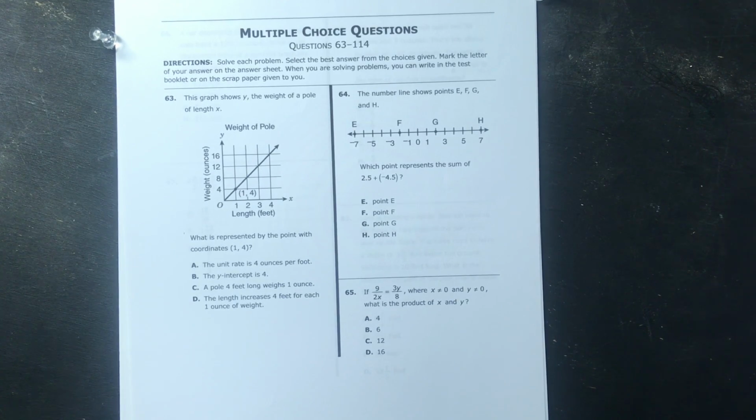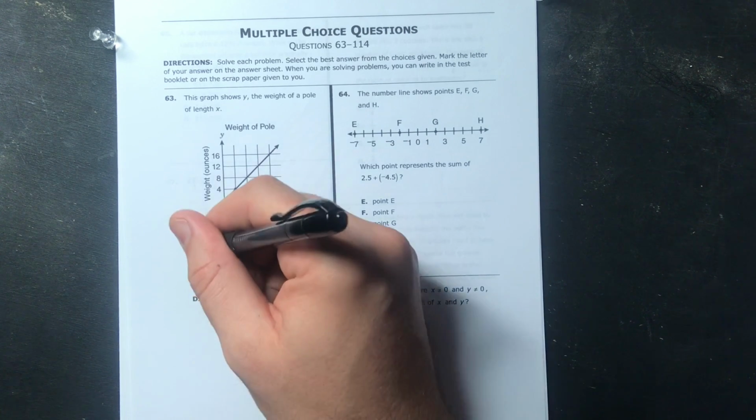This graph shows y, the weight of a pole of length x. What is represented by the point with coordinates 1, 4? The unit rate is 4 ounces per foot. That looks right. The y-intercept is 4. Incorrect, it's 0. A pole 4 feet long weighs 1 ounce. That's flipped. The length increased 4 feet for each 1 ounce of weight. That is also flipped. So the answer is A.